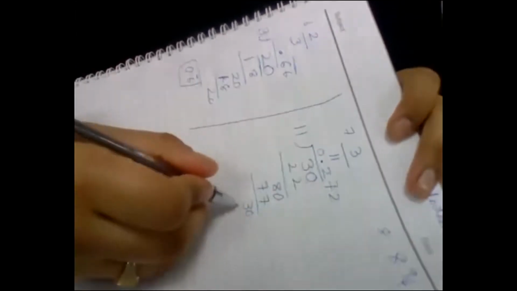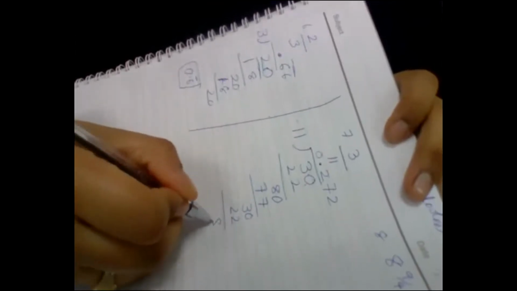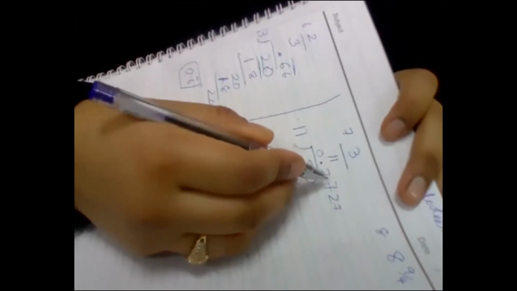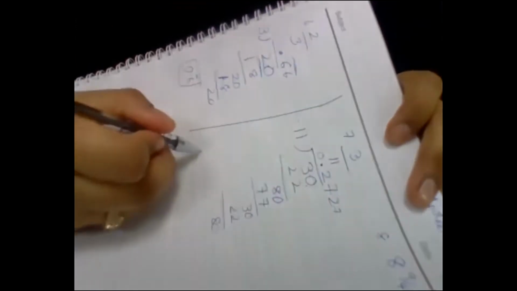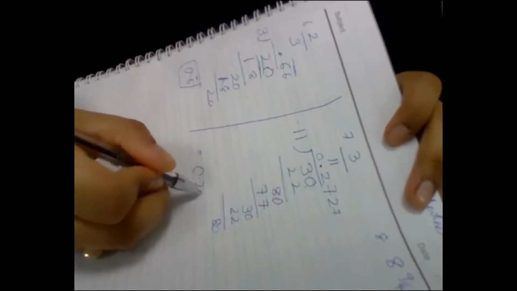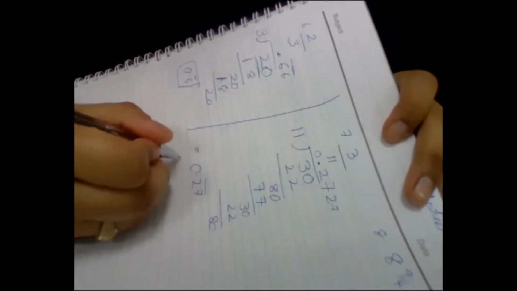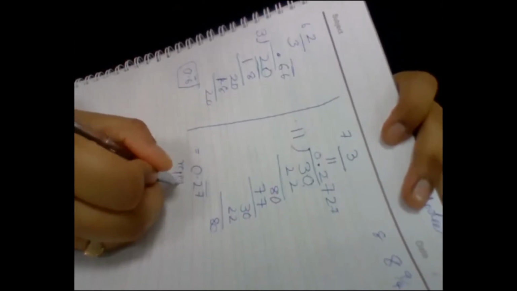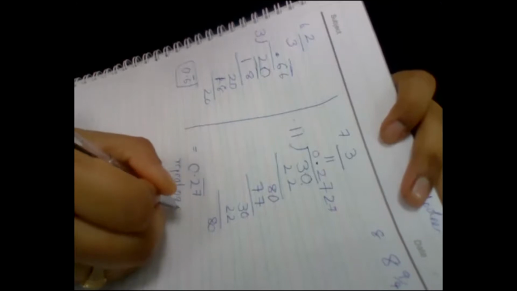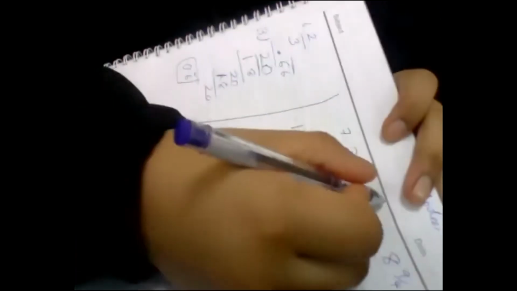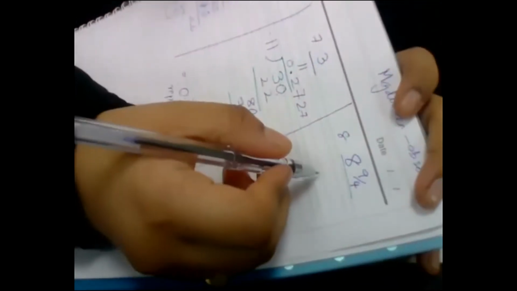11 times 2, 22. Again 8. Again a 0. This is repeating. 0.272727. So this is also repeating. I will write 0.27 with a bar on top. That means 27 is repeating. Even this is called a repeating decimal. Correct? Yes. Question. Now the last one. 8 and 9 over 4.